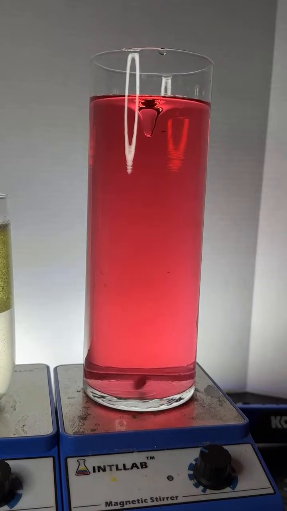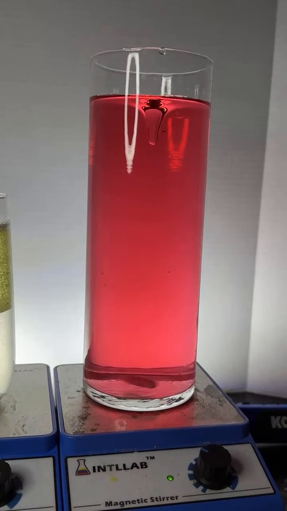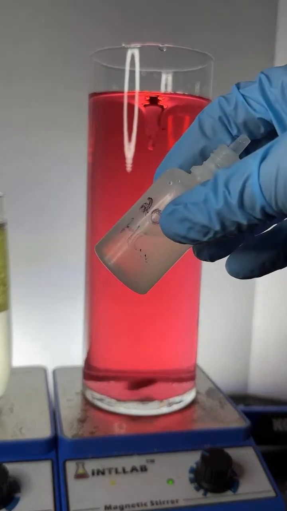How quickly would the color shift from basic to red if I added piranha mixture? Very quickly. But this stuff here is about 1/5 as concentrated as the acid in the piranha mixture.